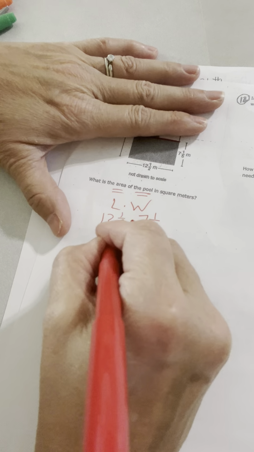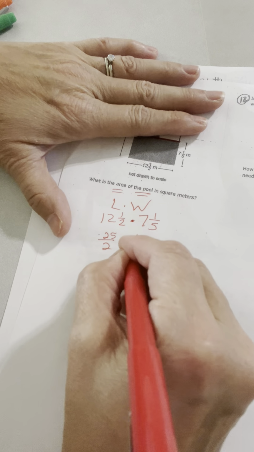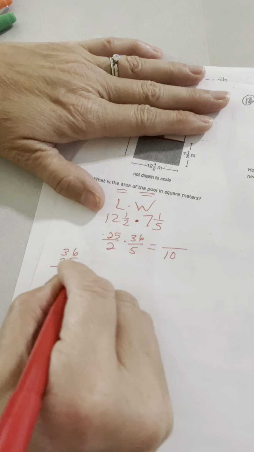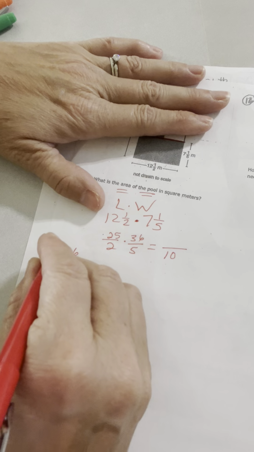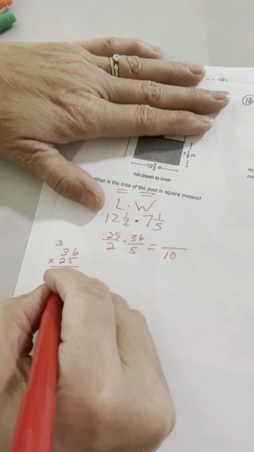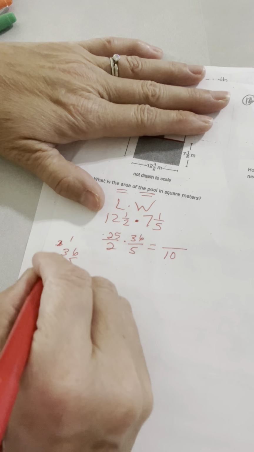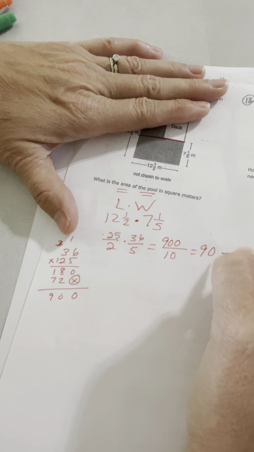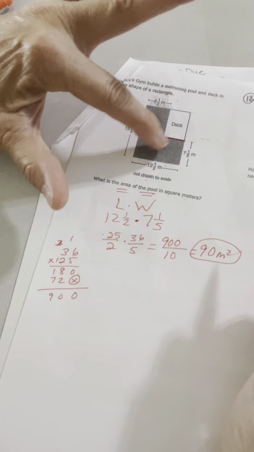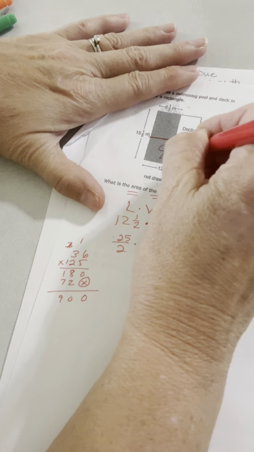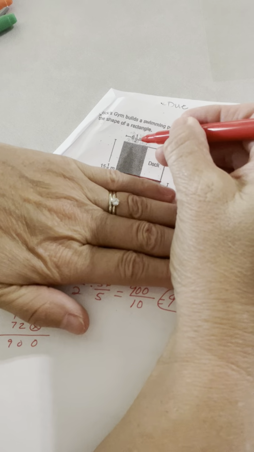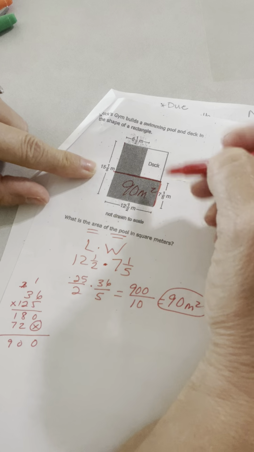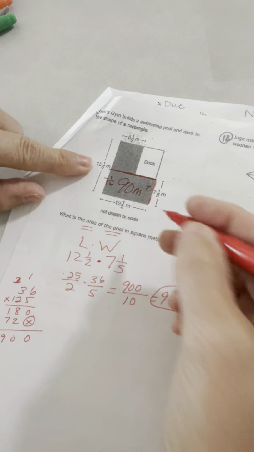So that's 25 halves times 36 fifths. 5 times 2 is 10. 36. I don't have a calculator on me. 900. So that would be 90 square meters for this one. And then this is 6.5, the width. Since this whole side is 15 and 1/5, but this part of it was the 7 and 1/5, we need to subtract that to find the difference.